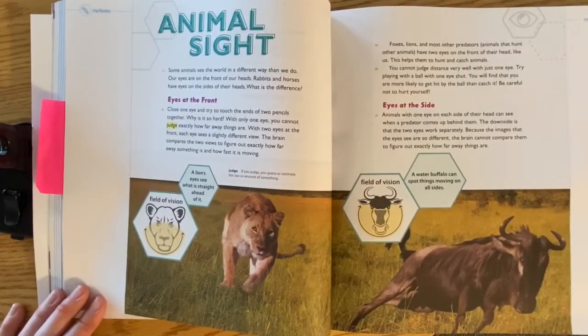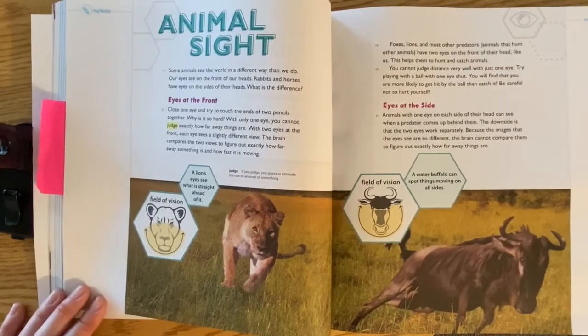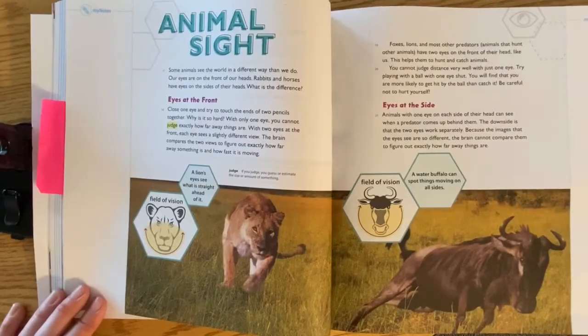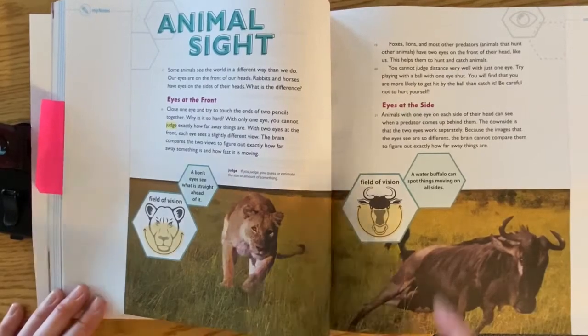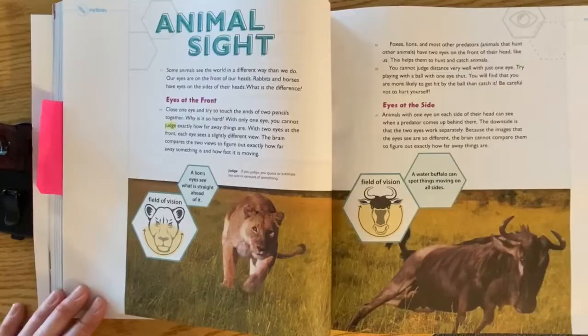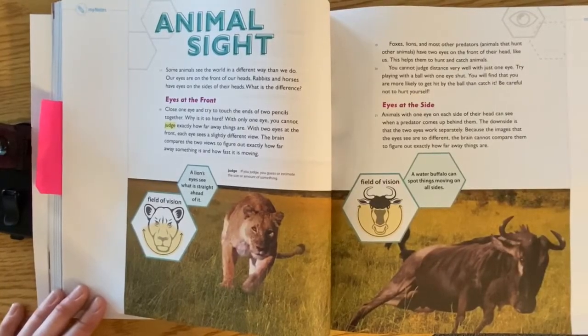With only one eye, you cannot judge exactly how far away things are. With two eyes at the front, each eye sees a slightly different view. The brain compares the two views to figure out exactly how far away something is and how fast it is moving. Foxes, lions, and most other predators, animals that hunt other animals, have two eyes on the front of their head, like us. This helps them to hunt and catch animals.